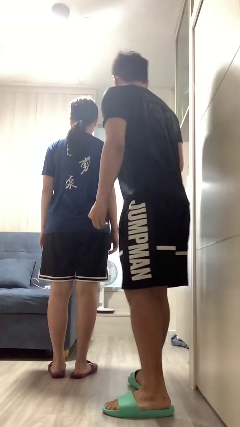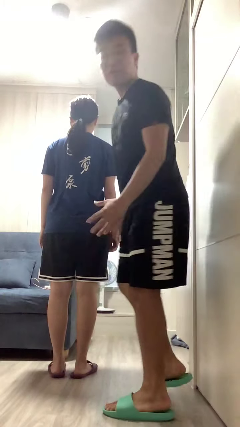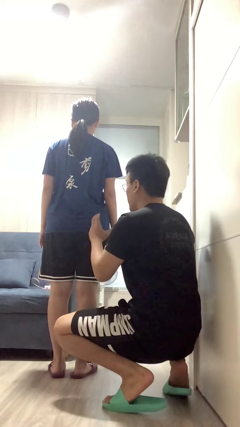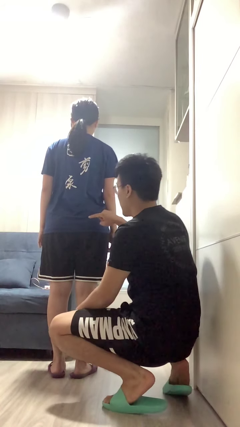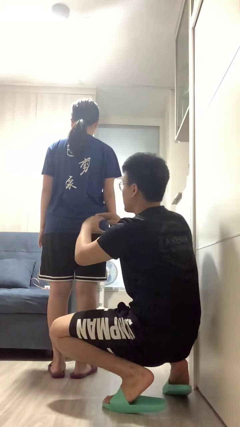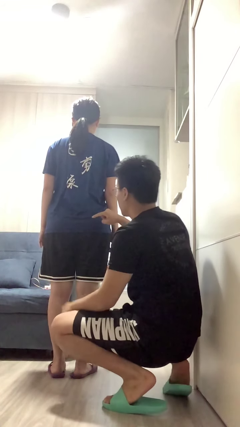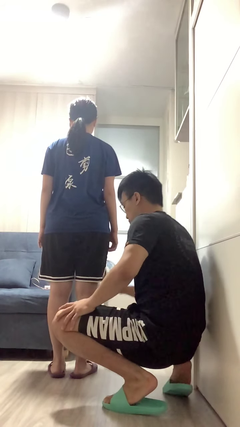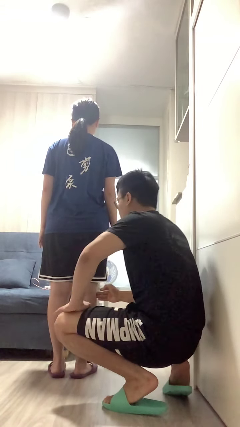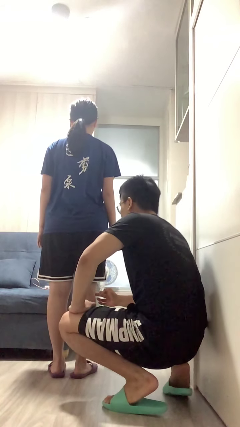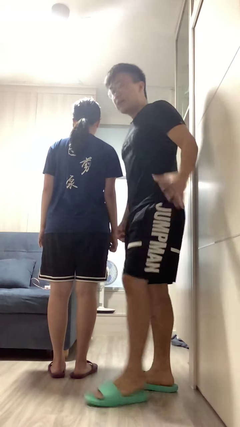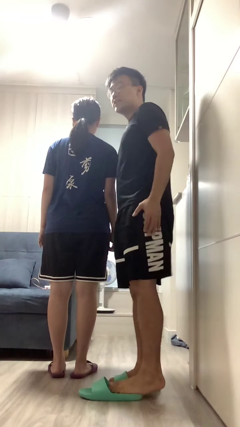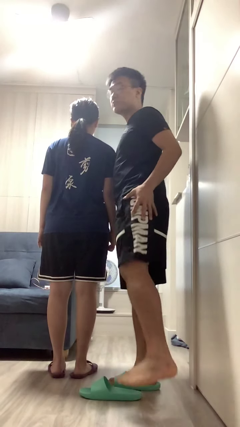So next we will talk about the tensor fascia latae. The tensor fascia latae origin will be the ASIS part, this part, and the insertion will come through the ITB to the lateral fibular condyle. So the movement action will be the hip abduction and some internal rotation.